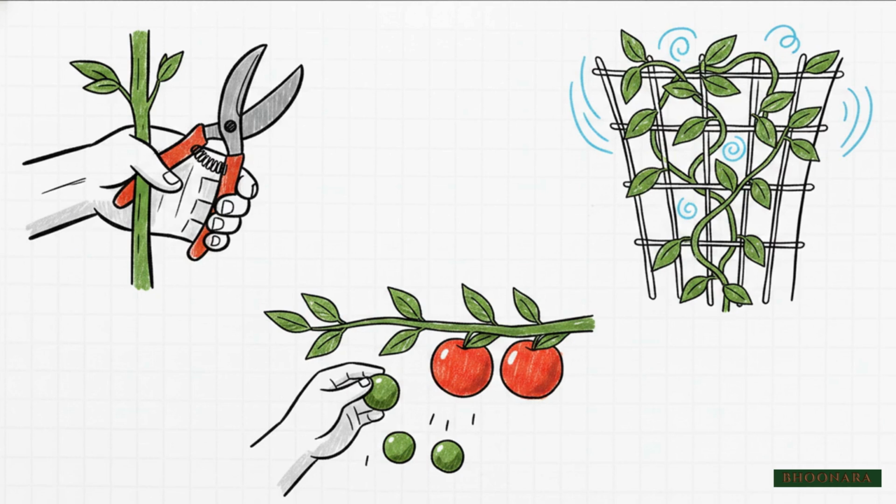In fact, commercial orchard growers routinely thin their fruit loads down to 60 or 70% of the natural set. And why do they do that? Because deliberately directing the plant's energy towards fewer fruits results in premium, commercial-grade produce that commands much, much higher market prices.